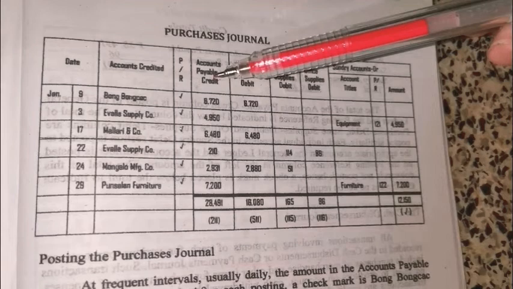So, recording purchase, returns, and allowances. So, ito yung sinasabi ko kanina. Ito yung kabaliktaran ng sales, returns, and allowances. Okay? So, dito naman, ikaw naman yung bumili. Tapos, ang nangyari, defective yung item, kaya isinoli mo. That's why you have purchase, returns, and allowances.